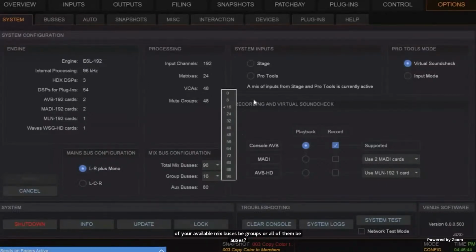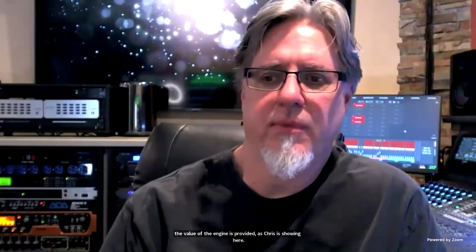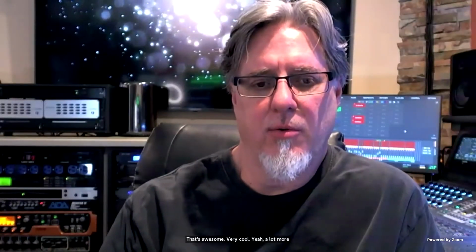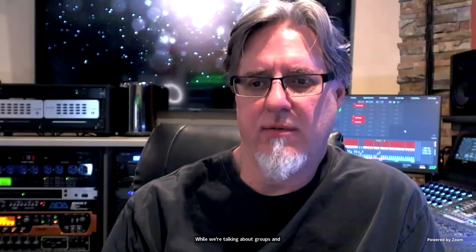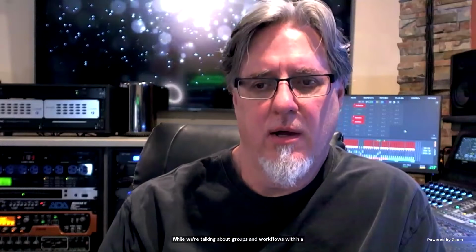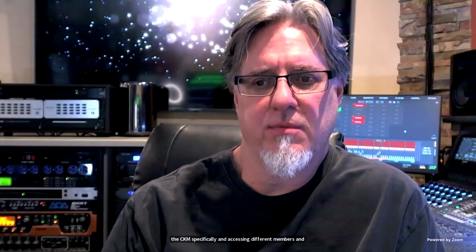You can take groups down completely to 0, or you can take groups up to completely 100% of whatever the value of the engine is provided, as Chris is showing here. That's awesome. Very cool. Yeah, a lot more flexibility there for sure. While we're talking about groups and workflows within a group and auxes, you and Valentine have done a lot of work on the CKM specifically and accessing different members. Can you walk us through that a little bit? And Chris, show that for us?